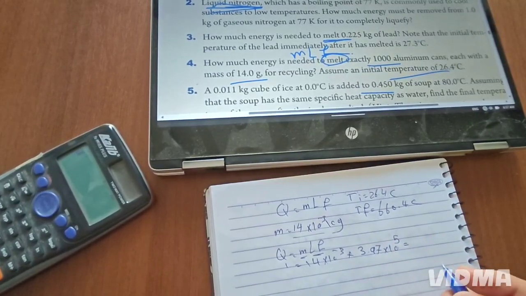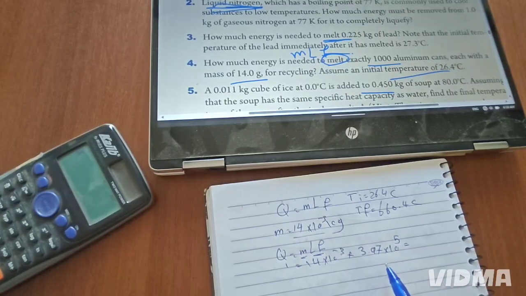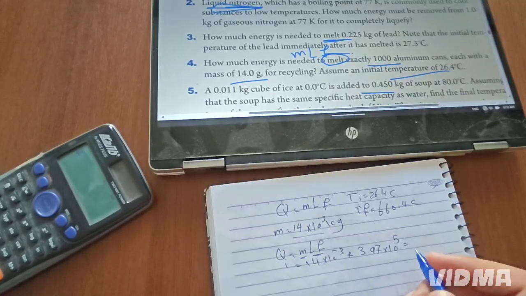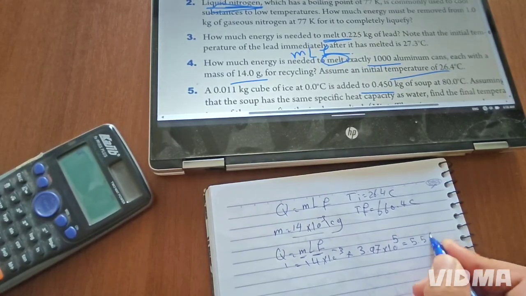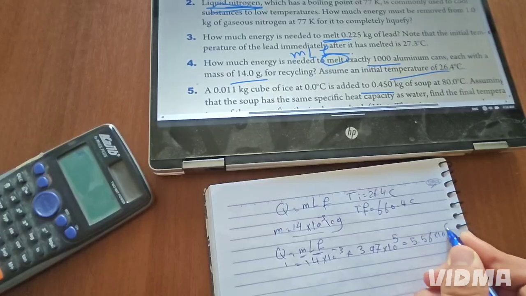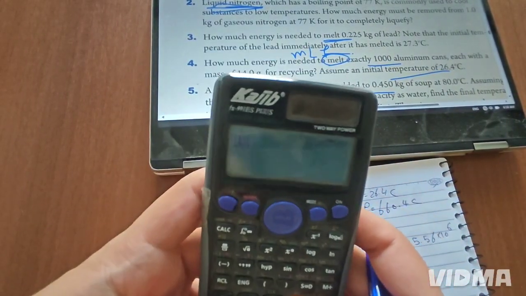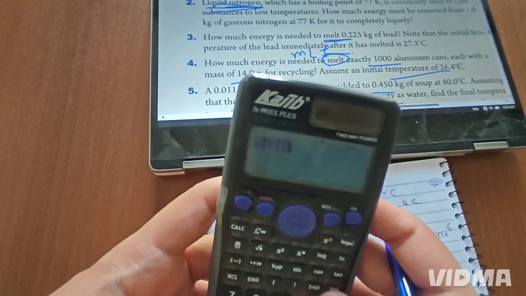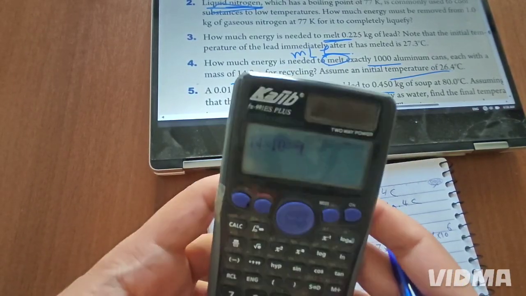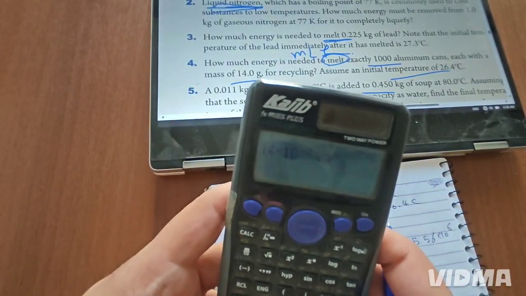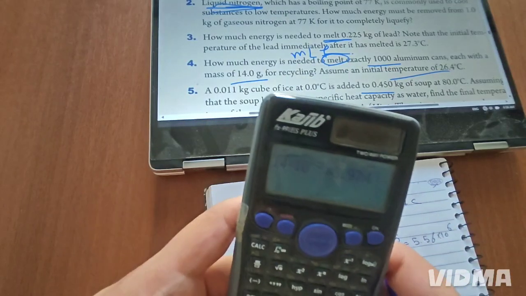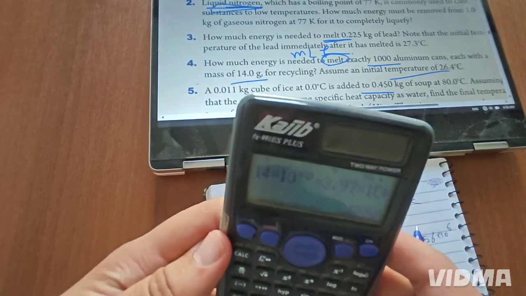You can multiply, and I think the answer will be 5.56 times 10 power 6. Let me do it. Is it correct? 14 times 10 power negative 3 times 3.97 times 10 power 5.